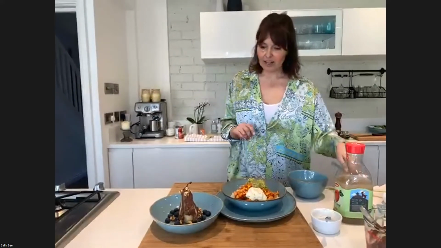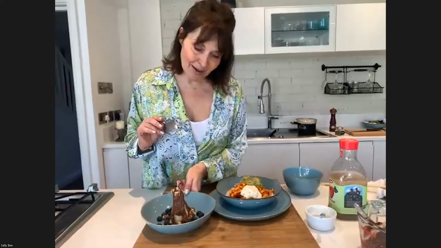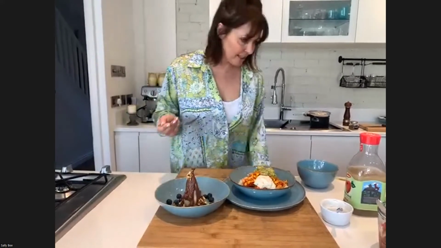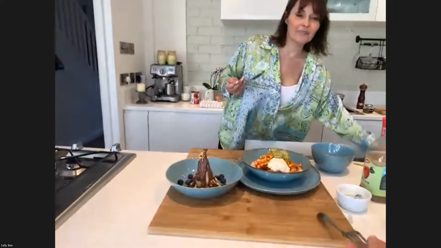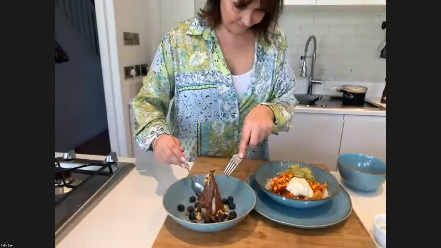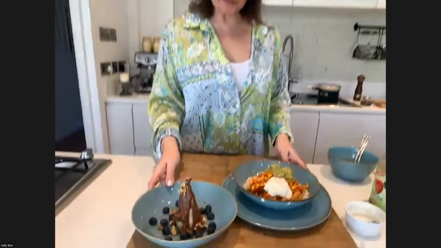Now on that note, I think I just need to try a bit of a pear. I mean, yes, I'll try that, but I'm a real sweet tooth, so I want to try some of this. Oh, hang on, I need a fork. I'm trying to be elegant here. Okay, let me give it a go. Oh my God. It's really nice. Oh, it's gorgeous. You'll love it.